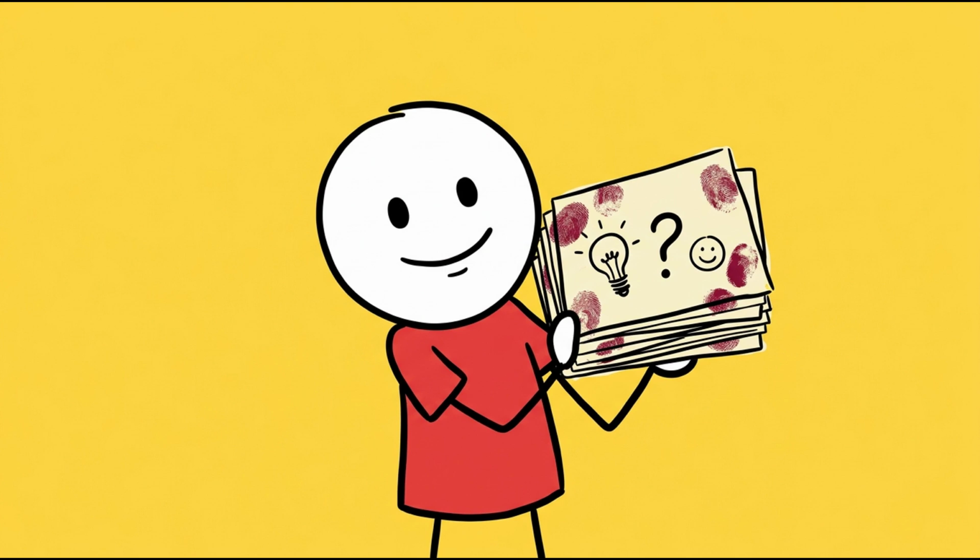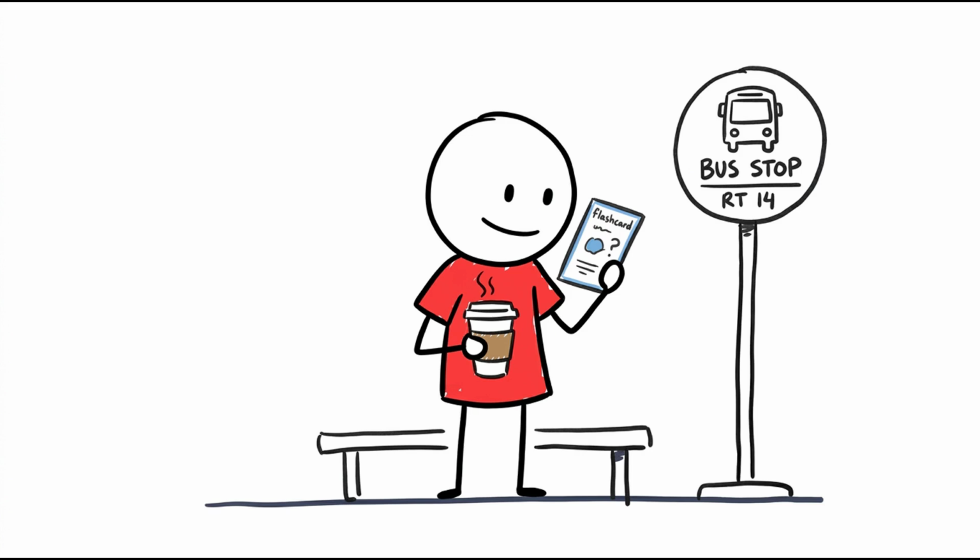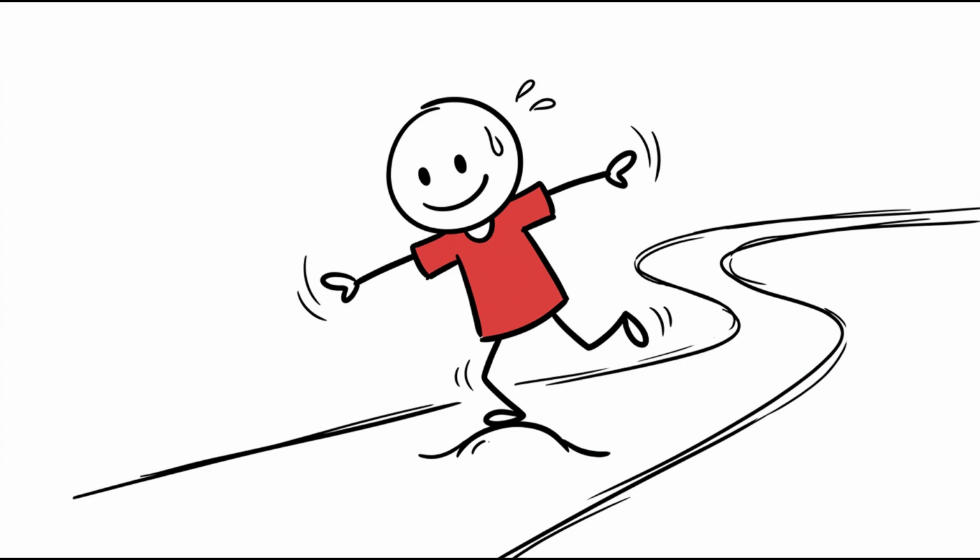By quizzing yourself on these custom cards during small spare moments throughout your day, waiting for a bus, drinking your morning coffee, standing in line somewhere, you're directly targeting your own personal blind spots. Over time, this trains your brain to instinctively make the correct choice, right in the middle of a real live conversation, quietly eliminating your long-standing errors, one at a time.